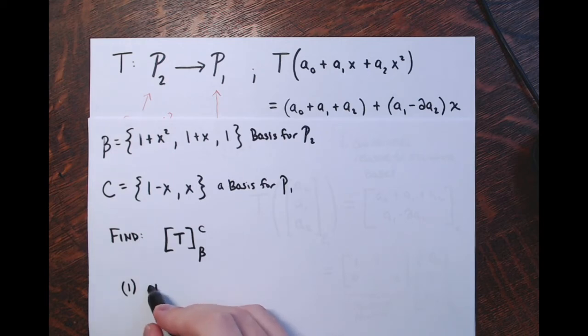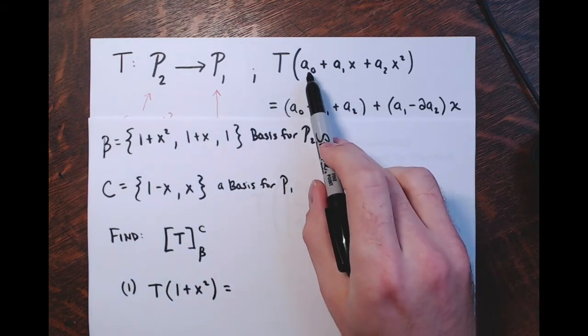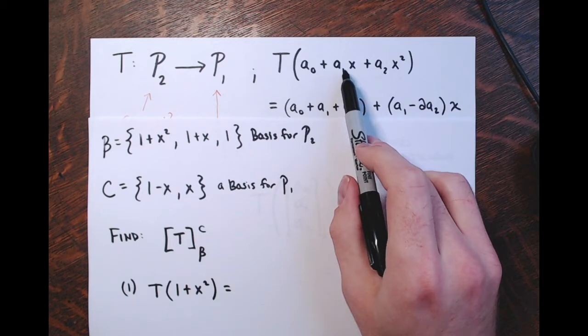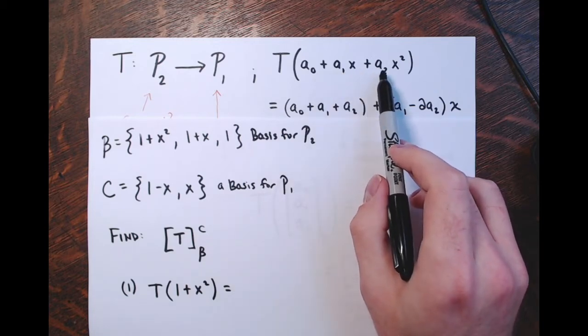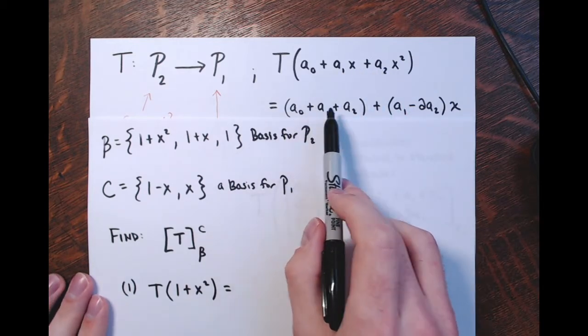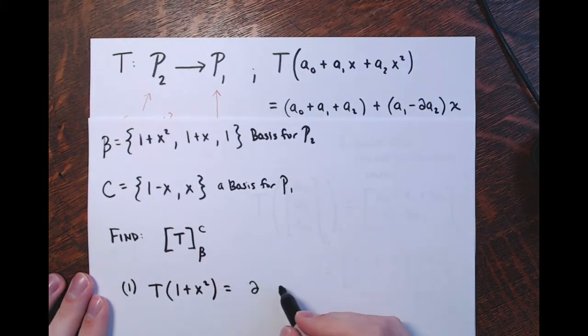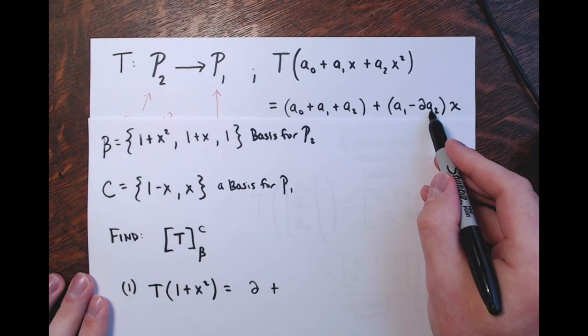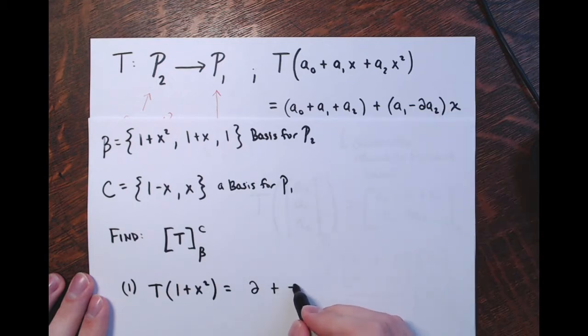What is T of 1 plus x squared? Well, if I have 1 plus x squared, that means a0 is 1, a1 is 0, and a2 is 1. So I have 1 plus 0 plus 1, that's 2, plus 0 minus 2 times 1, plus negative 2x, or just 2 minus 2x.